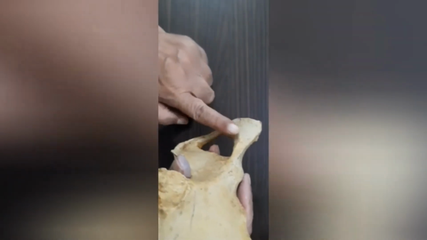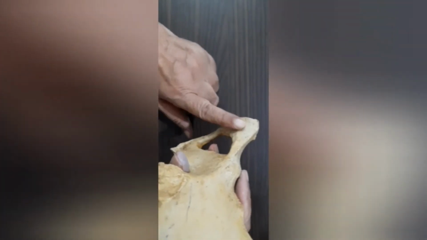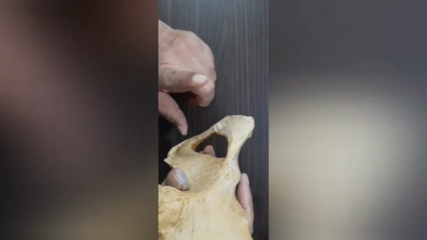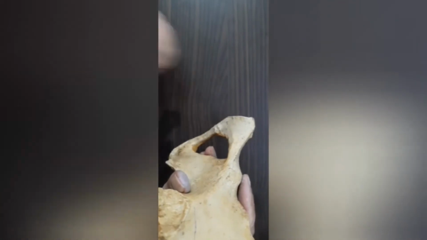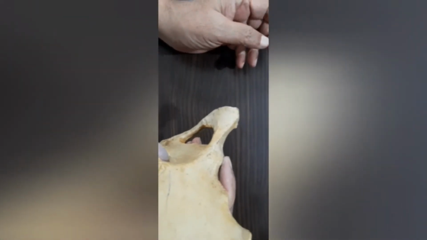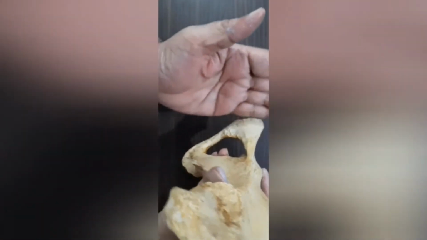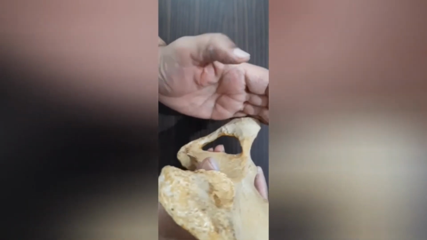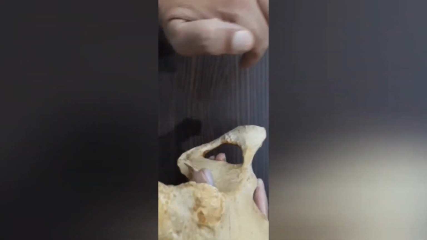And fourthly, the posterior surface of the pubic bone should face upward and backward. So this will give you the anatomical position of the hip bone, because the other bone will come and articulate here, and the two bones articulate with the sacrum to form the pelvis.